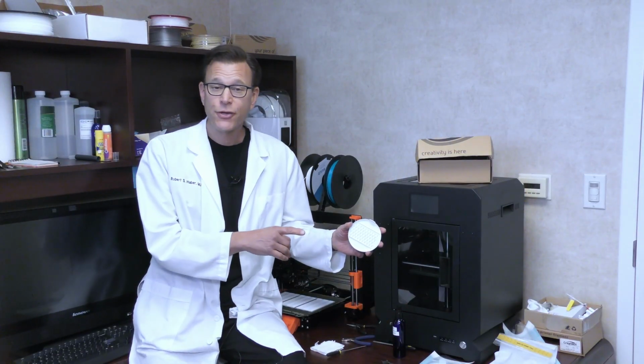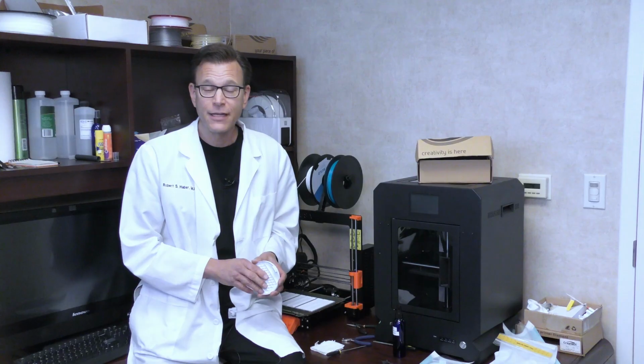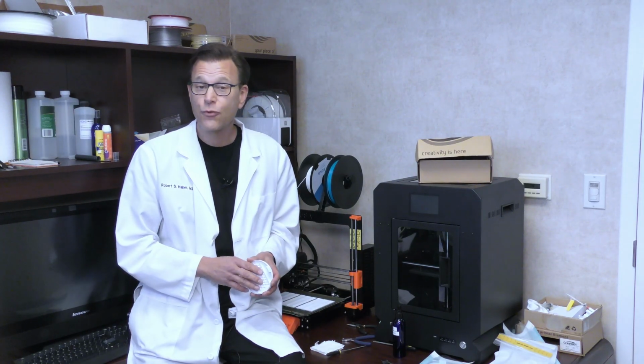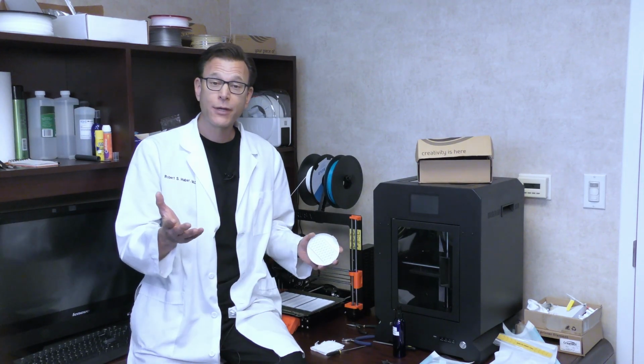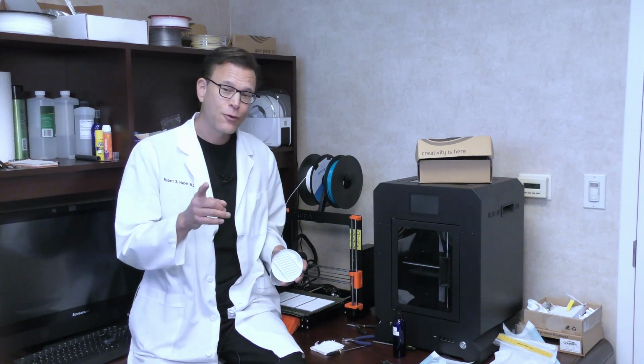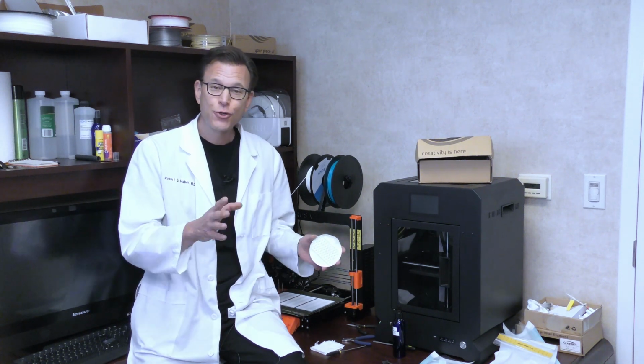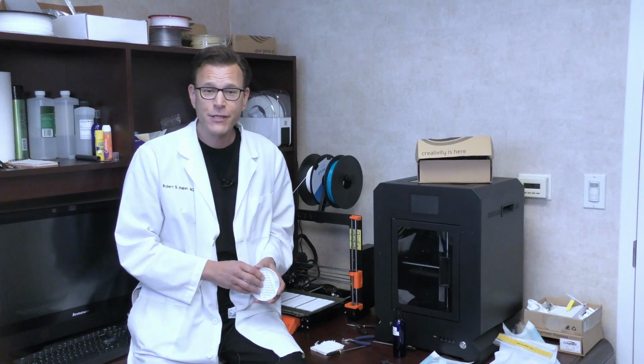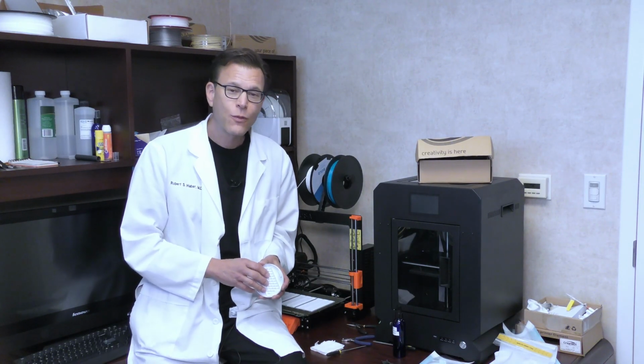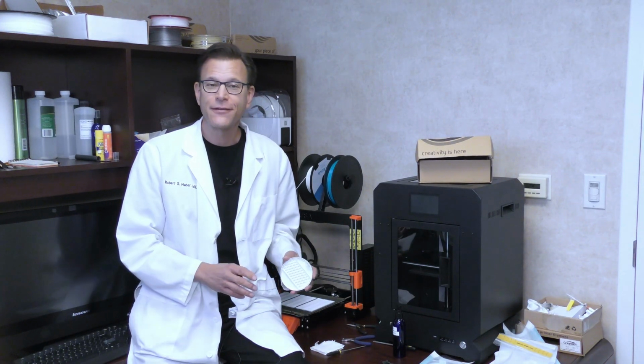Now, these graft holding trays are not currently commercially available, but I will happily share my 3D printing files with you so that you can print them by yourself at home. And if you don't already own a 3D printer, you should consider getting one. They're not very expensive, they're a lot of fun, and with one, you can bring your own ideas to life. Thank you.